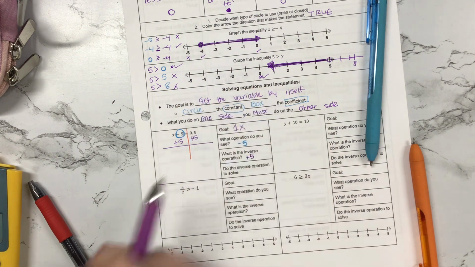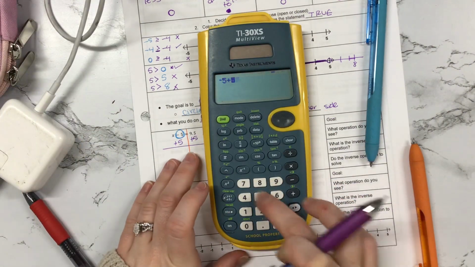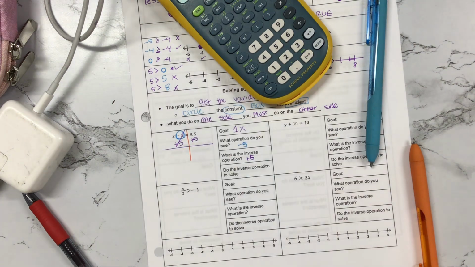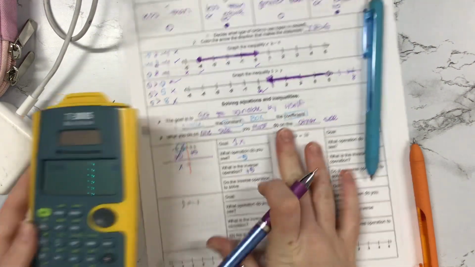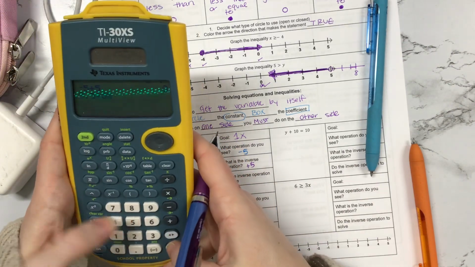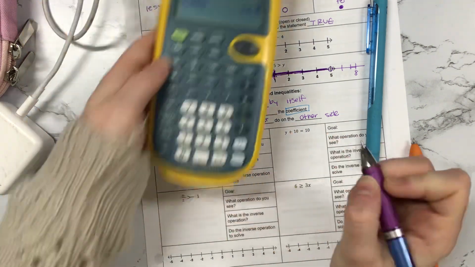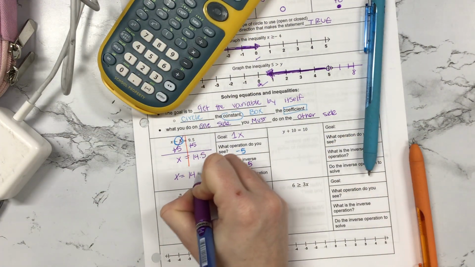Okay, so minus 5 plus 5 is 0, right? Opposites are going to cancel each other out. We're left with x. Then I have to do the addition on this side. 9.5 plus 5 is 14.5. So that number we didn't know, we now know, and it is 14.5.